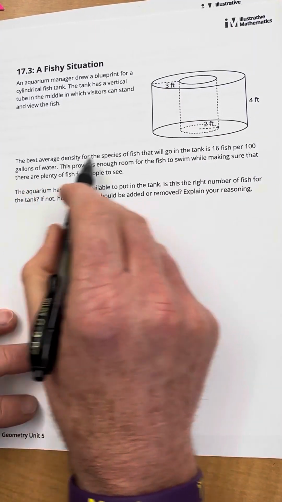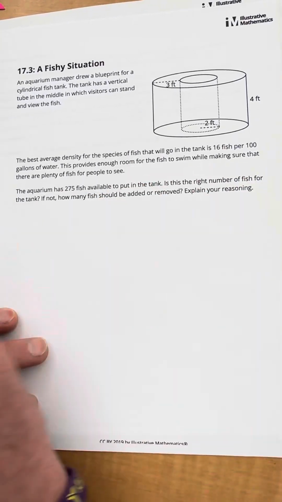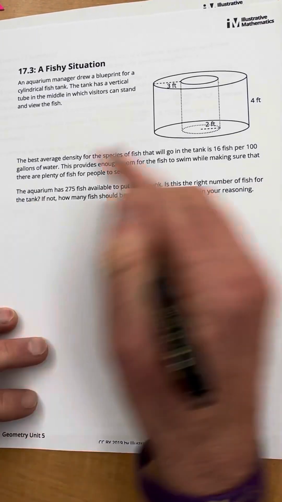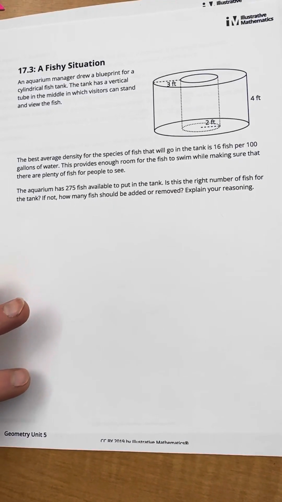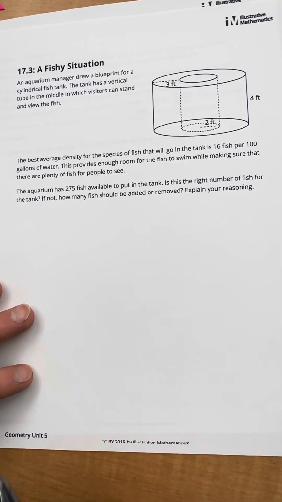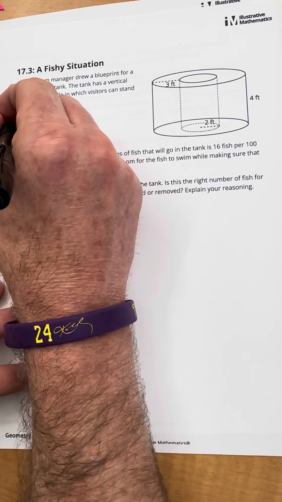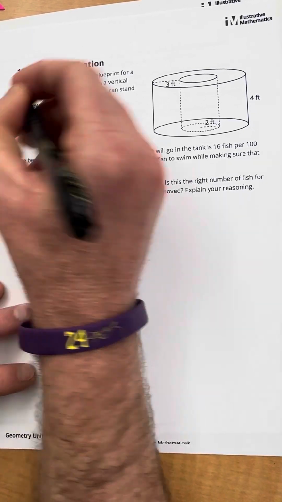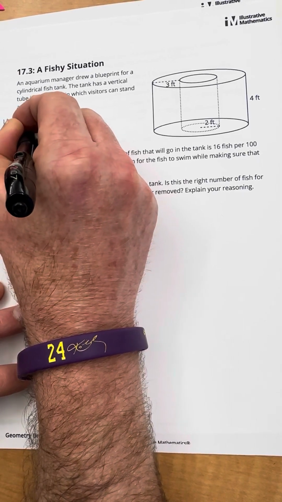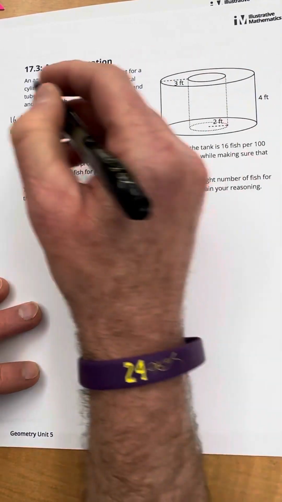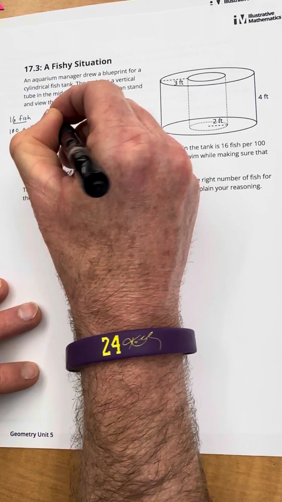The best average density for the species of fish that will go in the tank is 16 fish per 100 gallons of water.